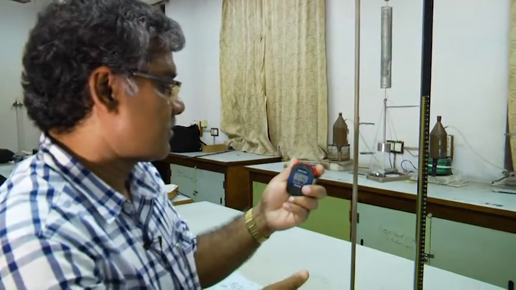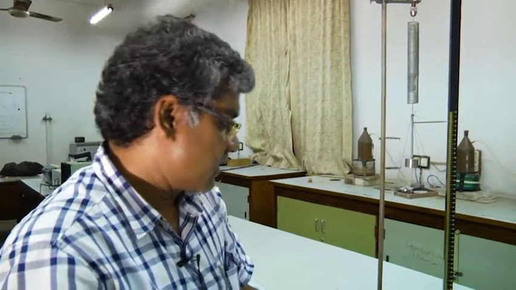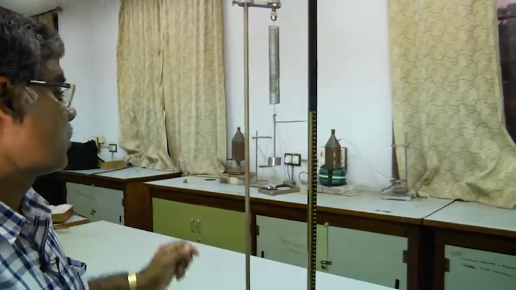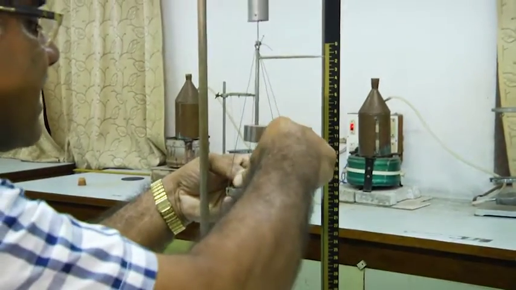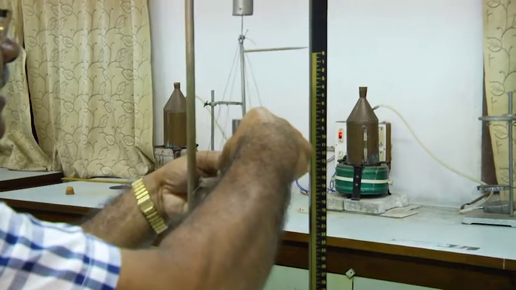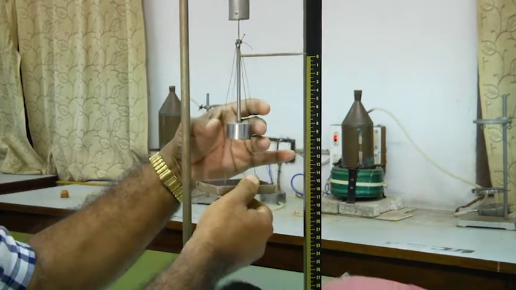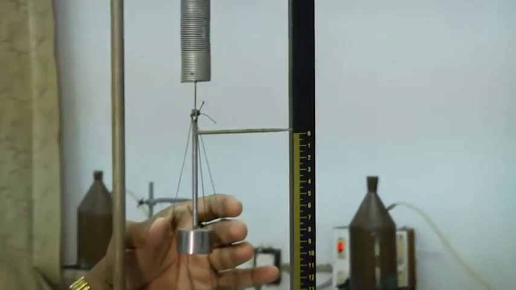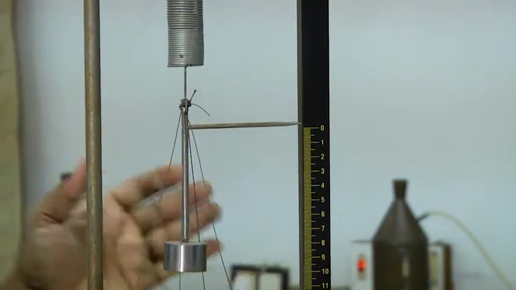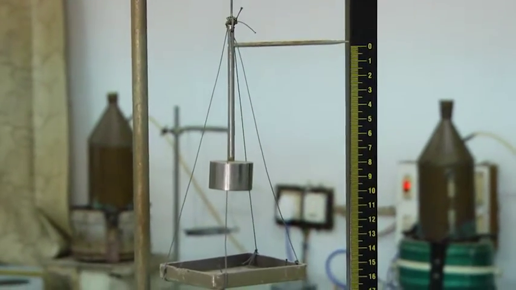So, let us start the experiment. Here first I have to put some weight. This is the initial starting point. In this case I do not need a scale.